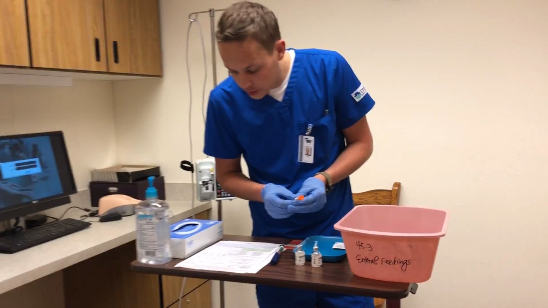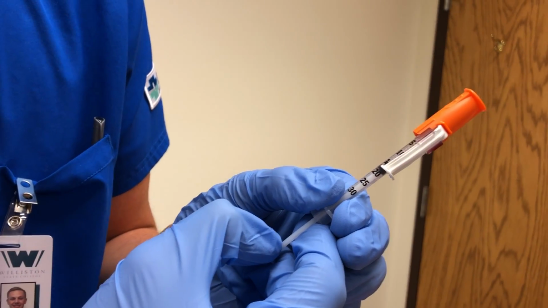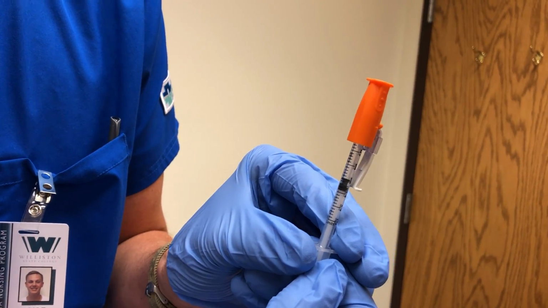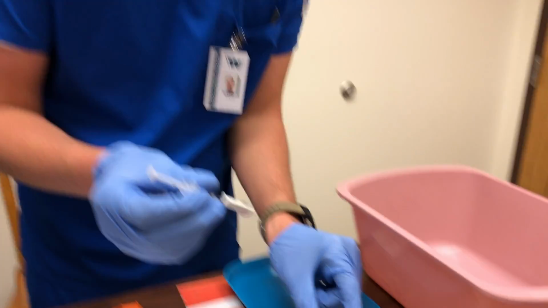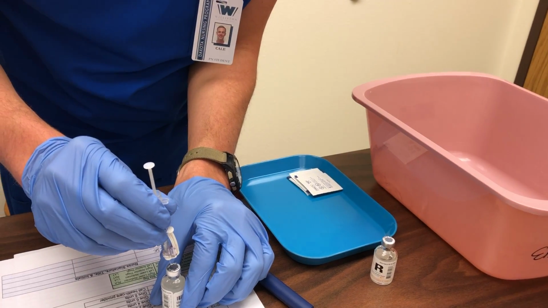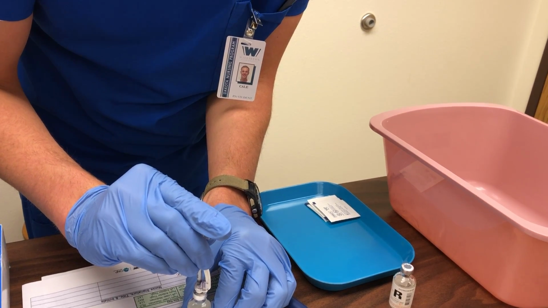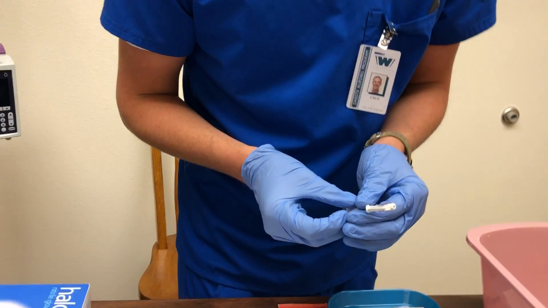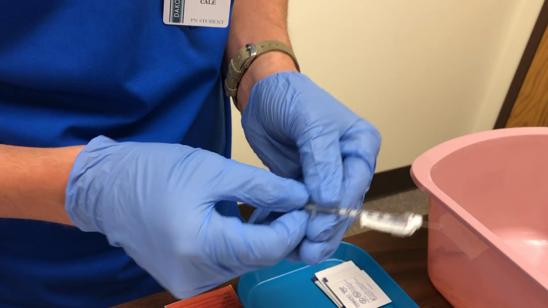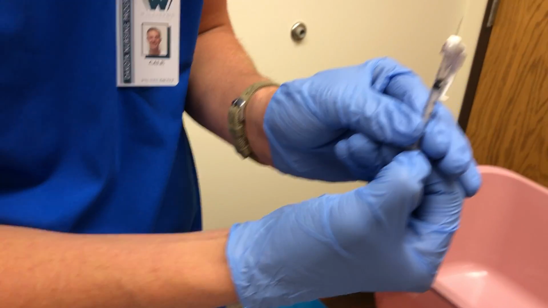Pull back. So for the NPH it says 15 units. So I'm going to pull this back to 15. So that's at 15. I'll pull that off and set it there. Okay, and then I'm just going to pressurize it. Pull it out, and then I'm going to pressurize this to 10 units for the regular insulin. So we're at 10.